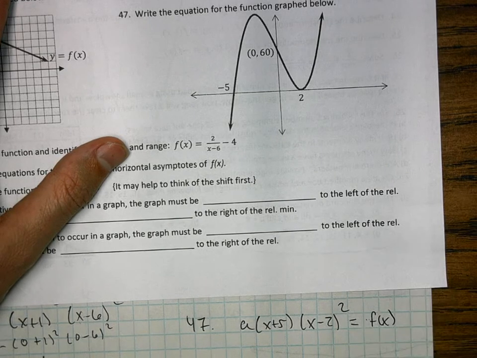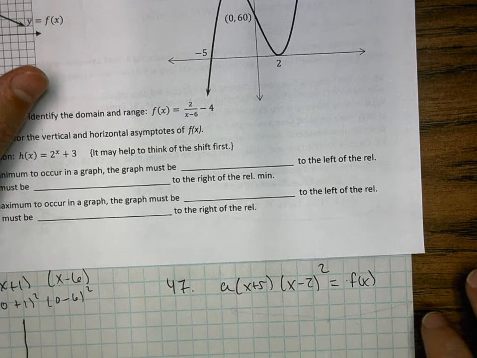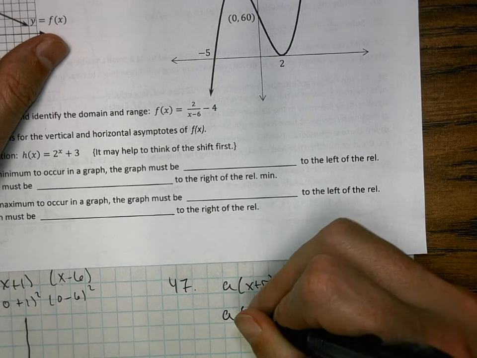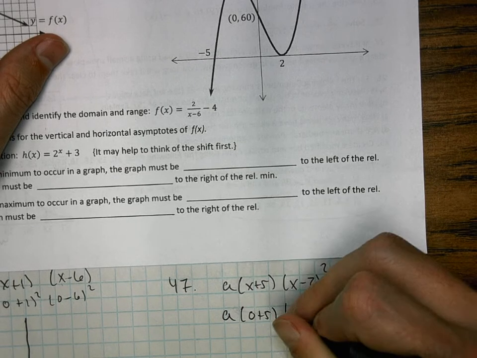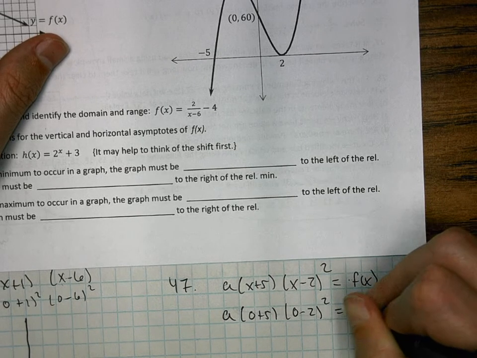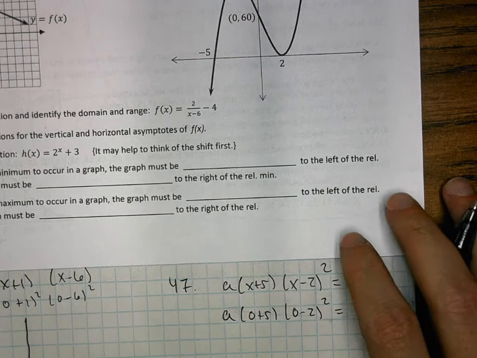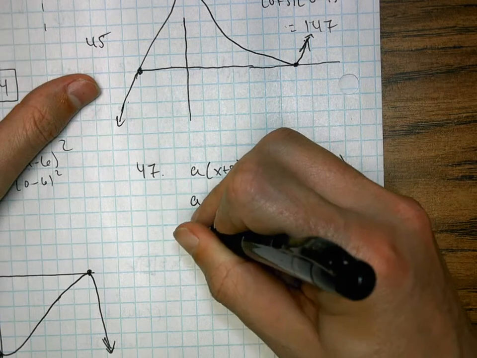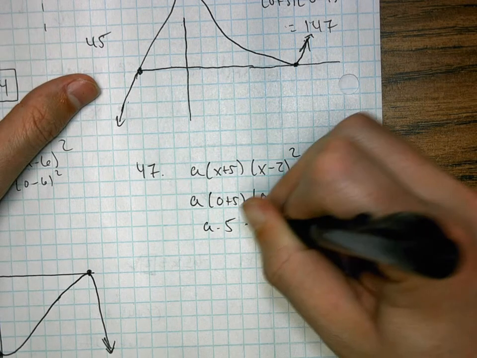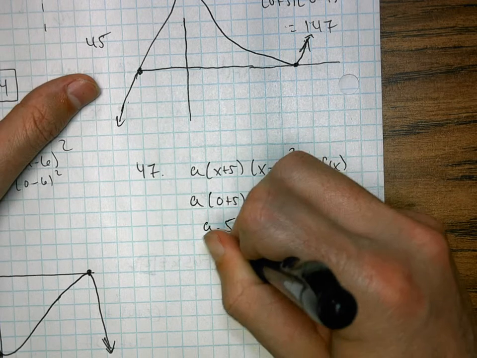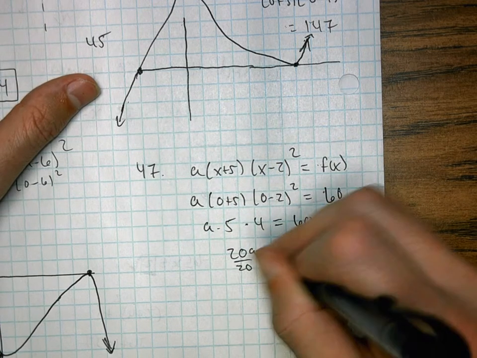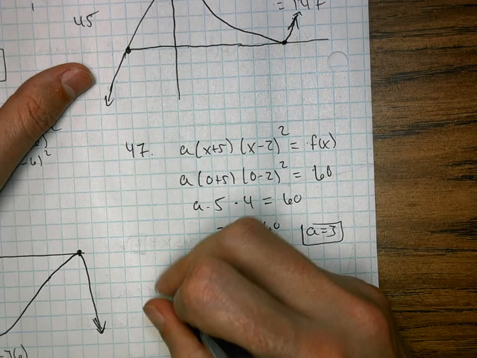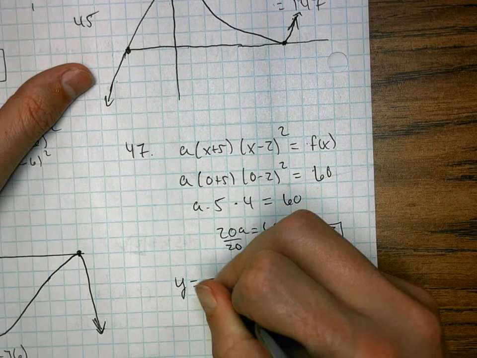So it goes through the y-axis at 0, 60. So 0 goes into all of the x's. 60 goes into f of x. So this is 5 times a. Negative 2 squared is 4. So 20a is equal to 60. Divide both sides by 20. A equals 3. So the equation is y, or f of x, equals 3 times x plus 5 times x minus 2 squared.